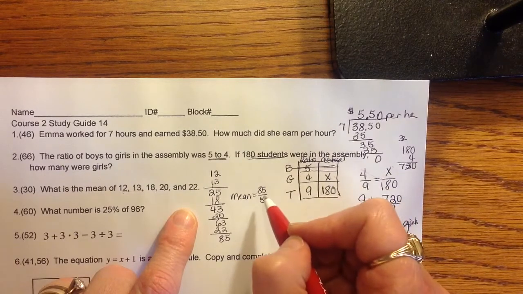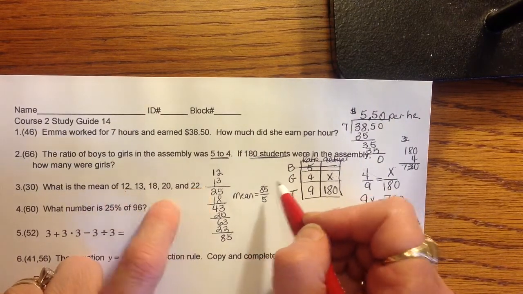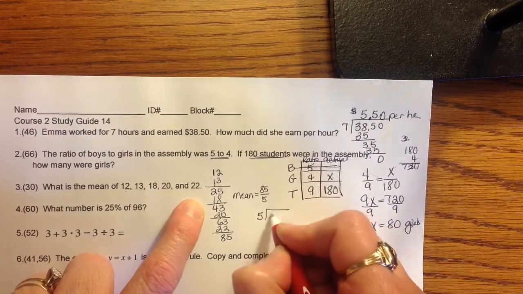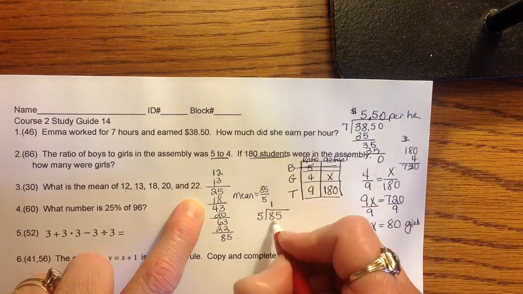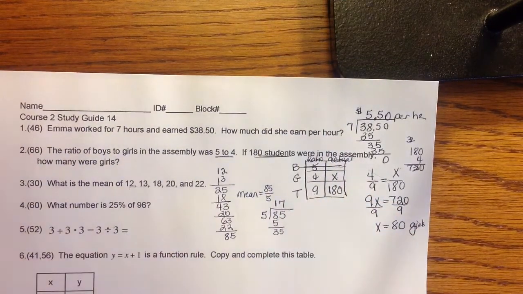Before you get your answer, the smallest number you notice is a 12, and the largest is 22. The answer has to be between those two numbers. So we divide 5 into 85. It goes 1 time. It goes 7 times. So the mean is 17.